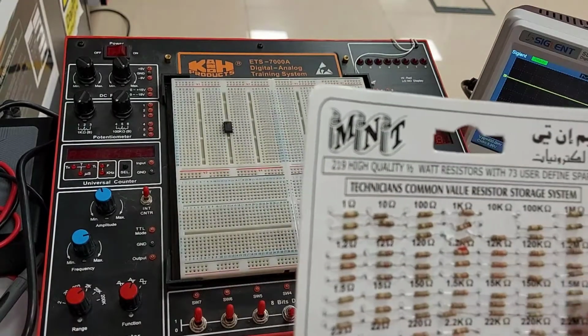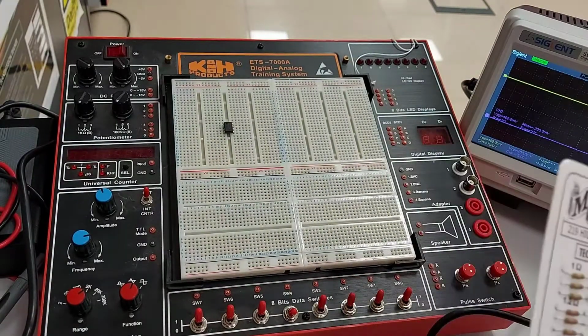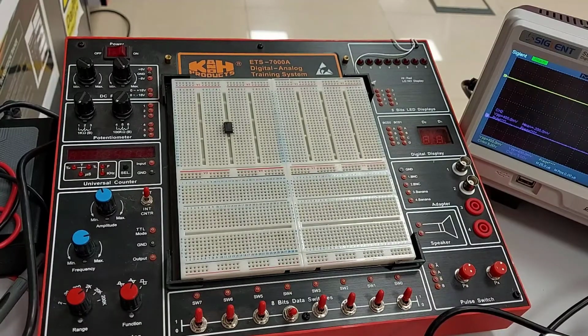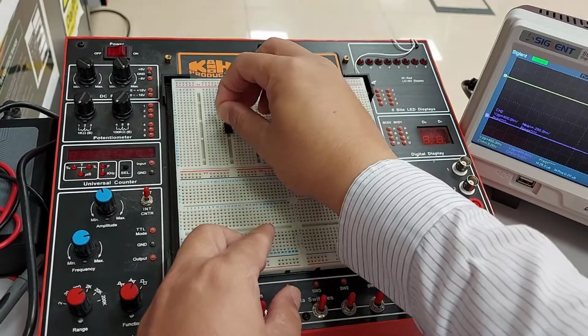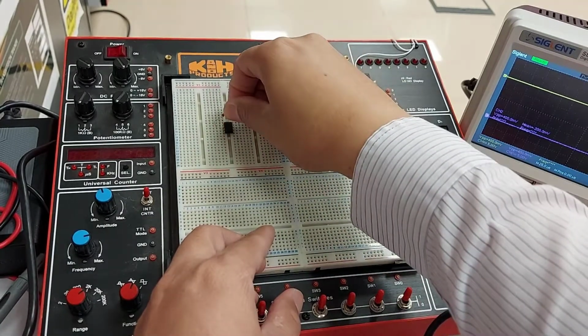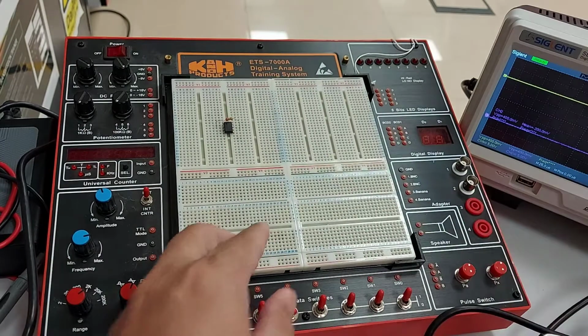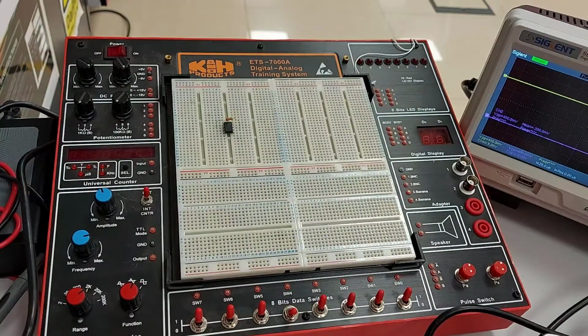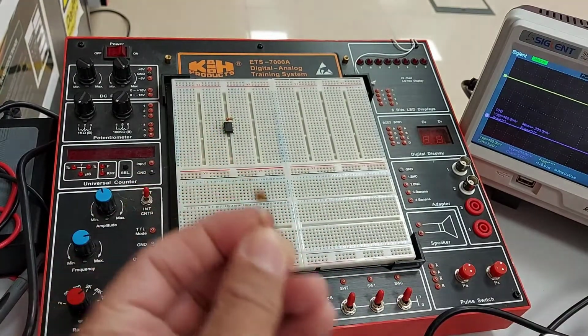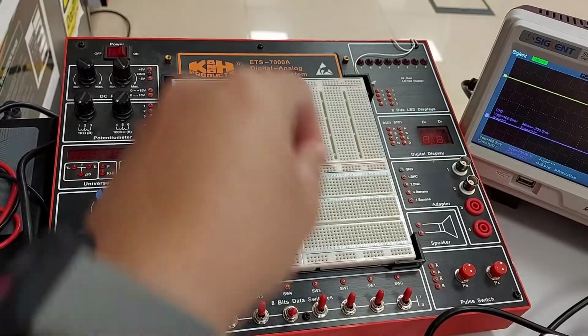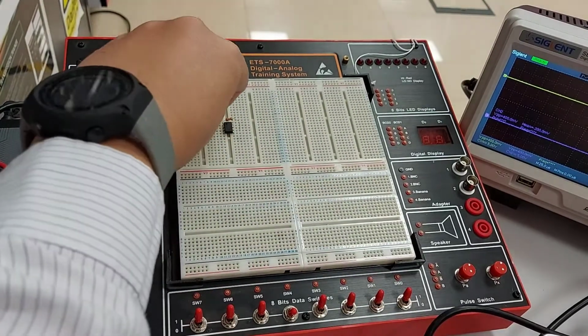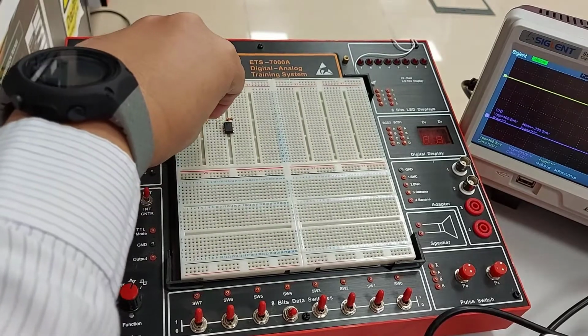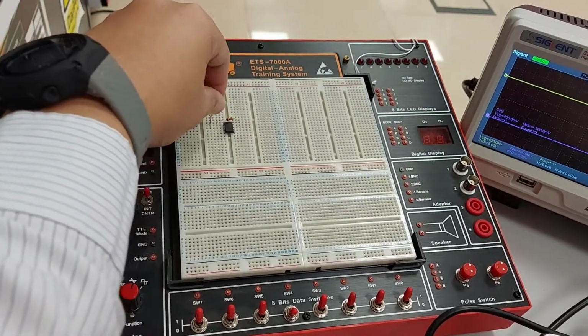Next, you need to locate the 22 kilo ohm resistor. So where's the 22 kilo ohm? Here it is, red, orange. This 22 kilo ohm, connect it from number 2 to number 6. After that, you need a 4.7 capacitor. Connect it also to number 2, like this.